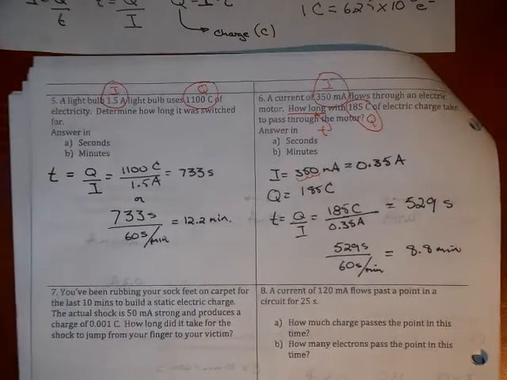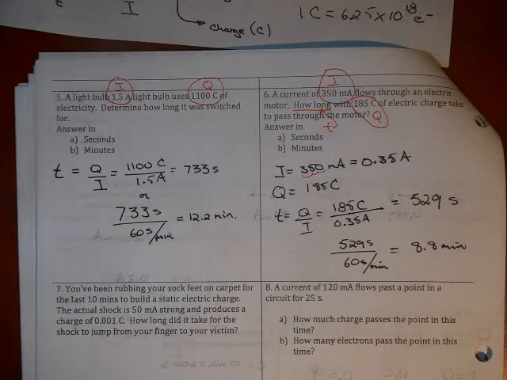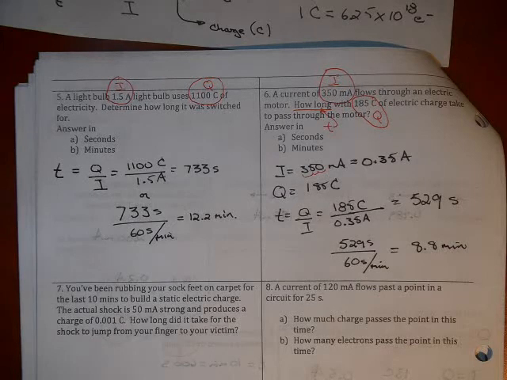Okay, you've been rubbing your socks on carpet for the last 10 minutes to build up a static electric charge. The actual shock is 50 milliamps and produces a charge. How long did it take for the shock to jump from your finger to your victim?